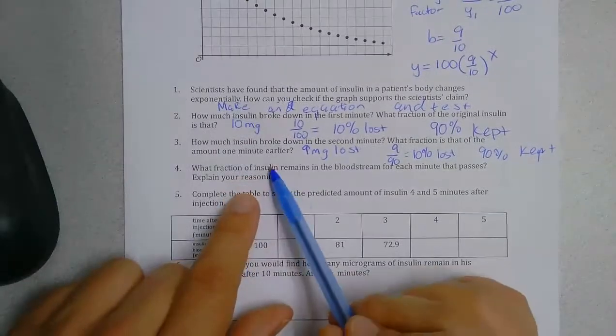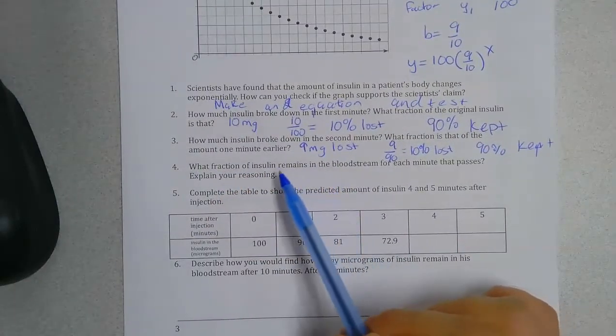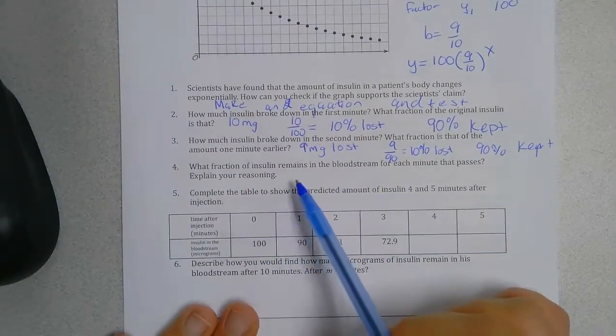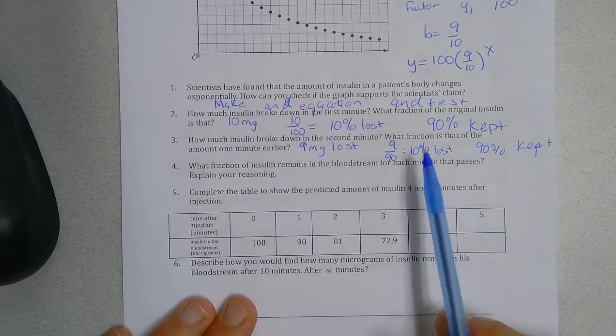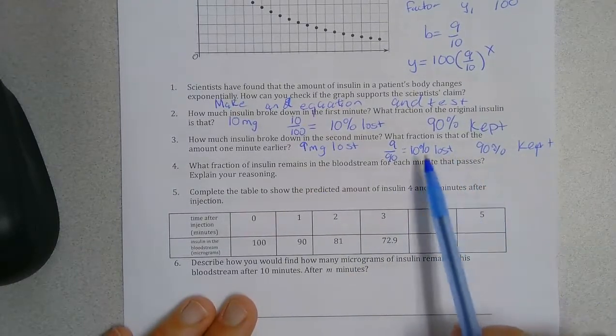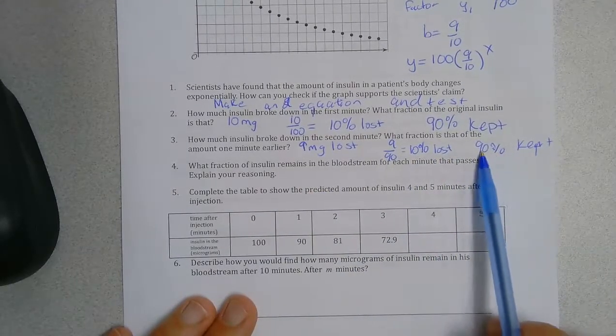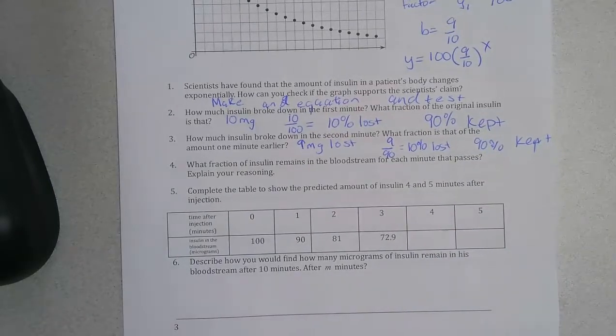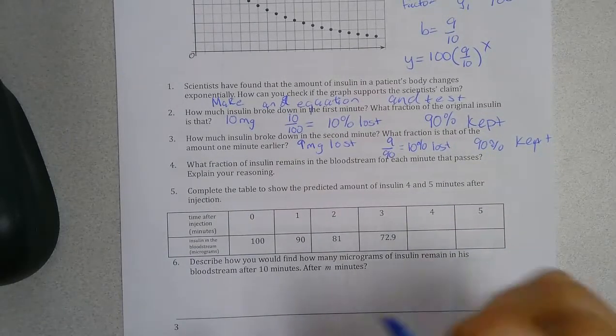So now, what fraction of the insulin remains in the bloodstream? Well, we just talked about that. If you lose 10% from the bloodstream, you keep 90%, because there's a total of 100%.